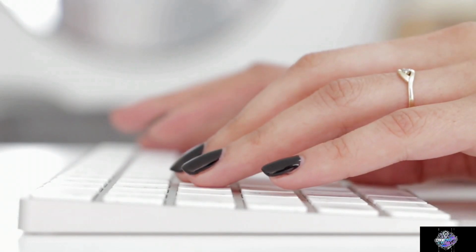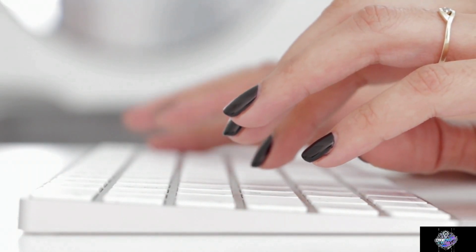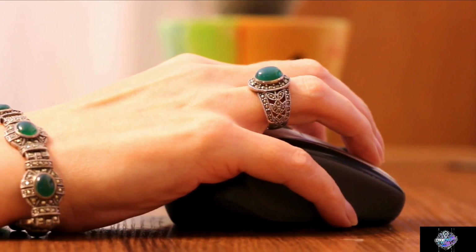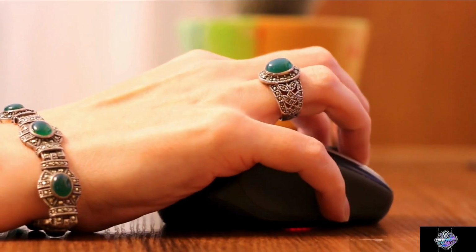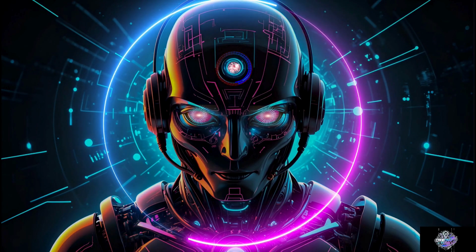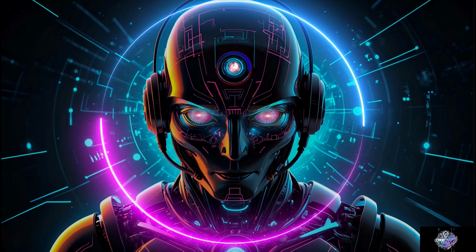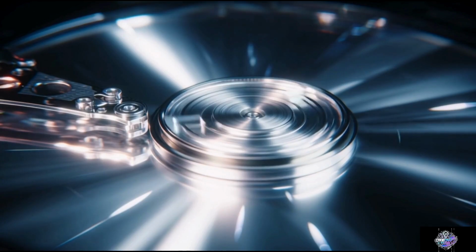Putting it all together. Quick recap. Input devices send information. The CPU processes it. RAM holds temporary data.